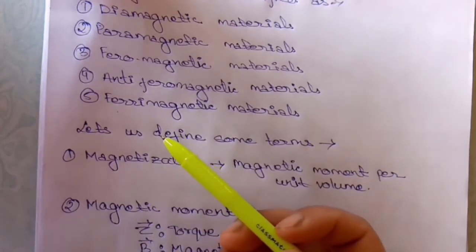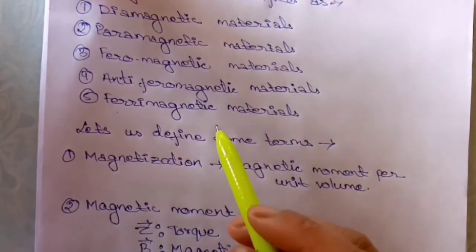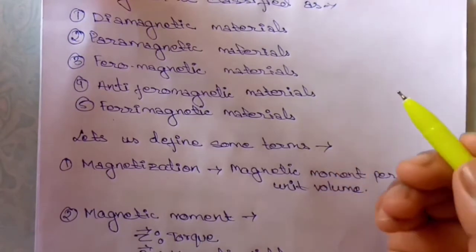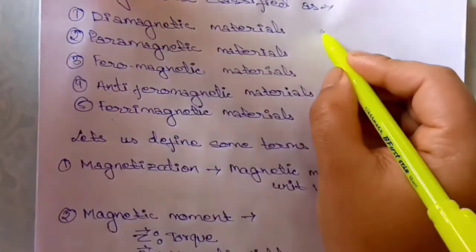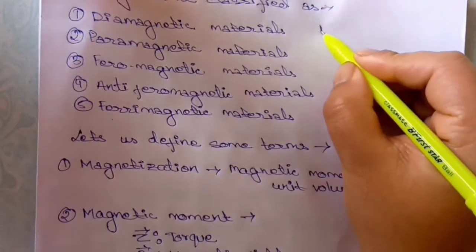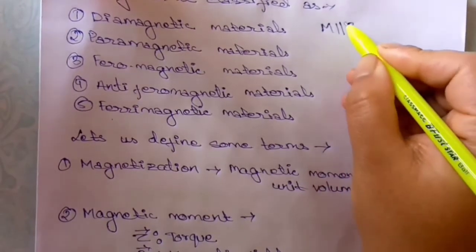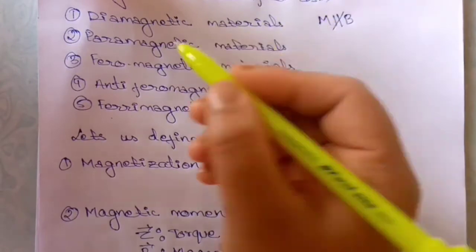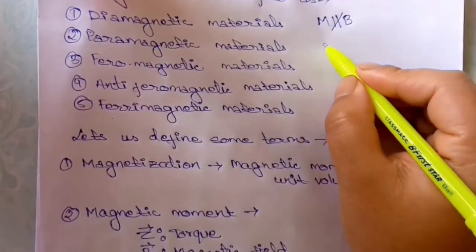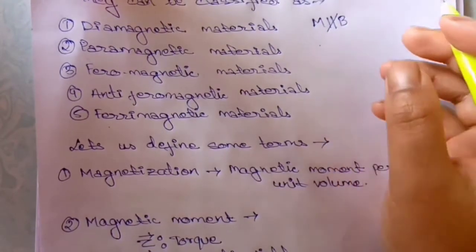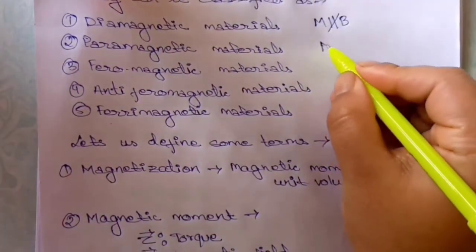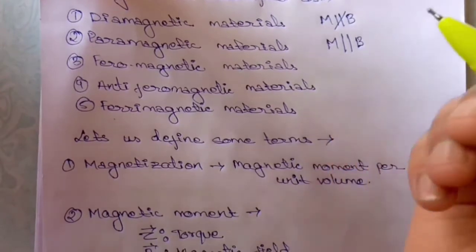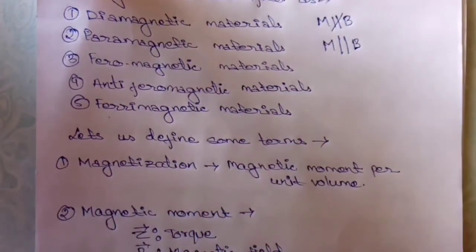When subjected to a magnetic field, all materials develop a magnetization which is either parallel or antiparallel to the applied magnetic field. In diamagnetism, this magnetization is antiparallel to the applied magnetic field, which means that this type of material is repelled in the region of strong magnetic field. As compared to that, in paramagnetism, they are attracted to the region of strong magnetic field, because the magnetization is parallel to the applied magnetic field. So moving on, let us first define some terms.